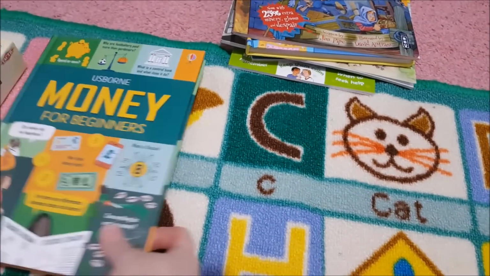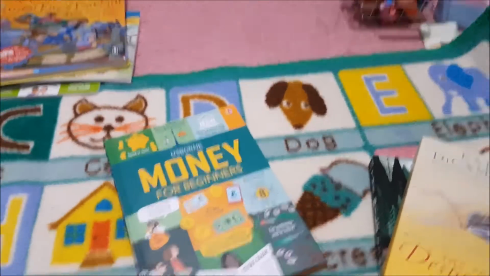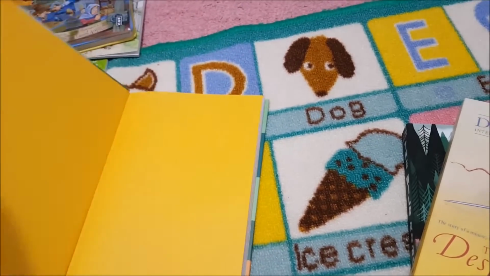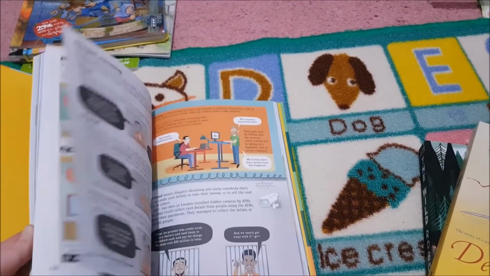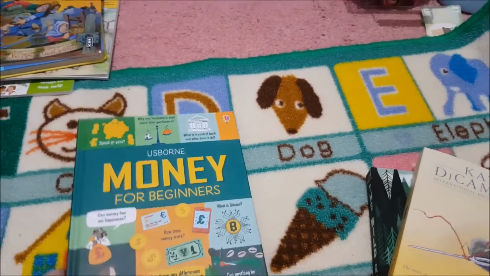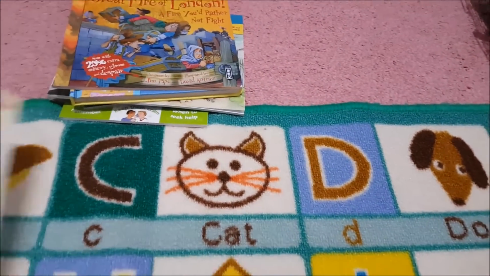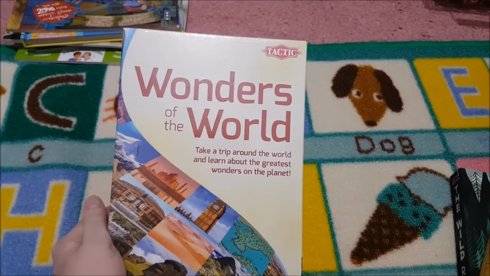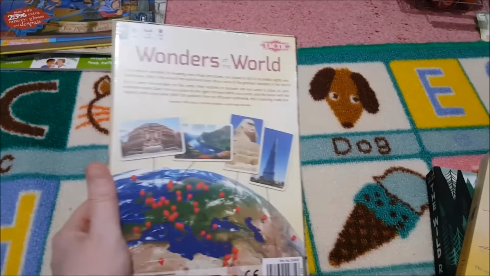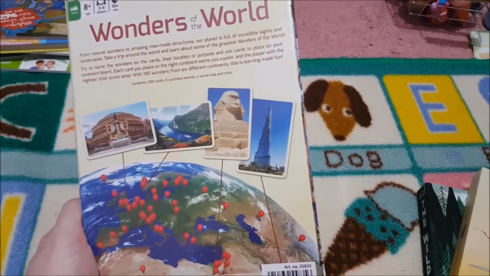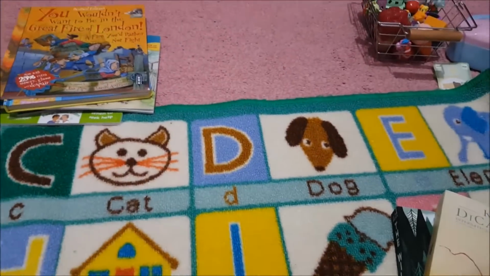This is the Usborne Money for Beginners. This is to go along with our Managing Money unit. I have got The Wonders of the World. Take a trip around the world. It looks so fun and it's got all the landmarks and some information about them too.